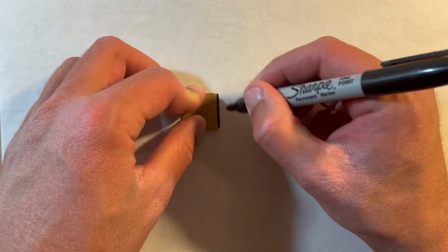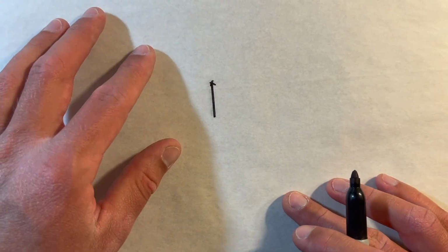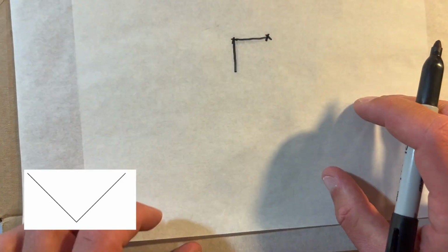Let me show you how I first realized the pattern. You can look at the sequence as rotating its components by 90 degrees, attaching it to its original form, and then repeating.